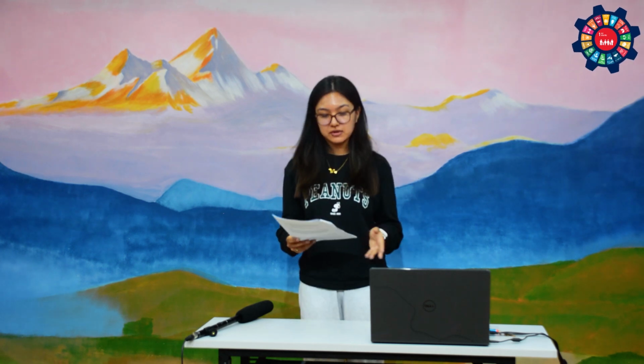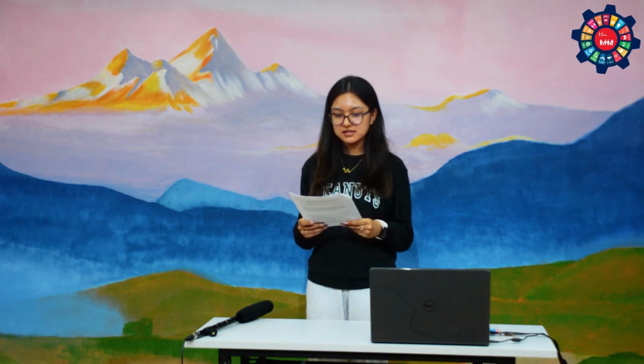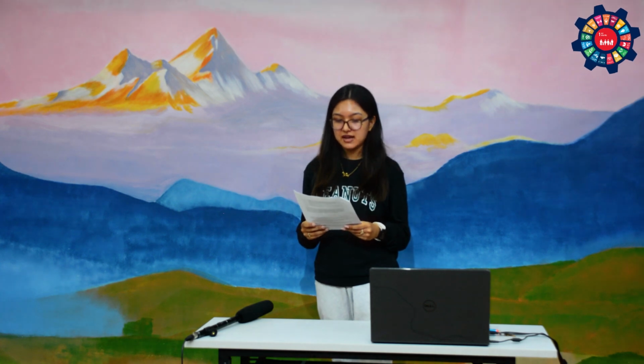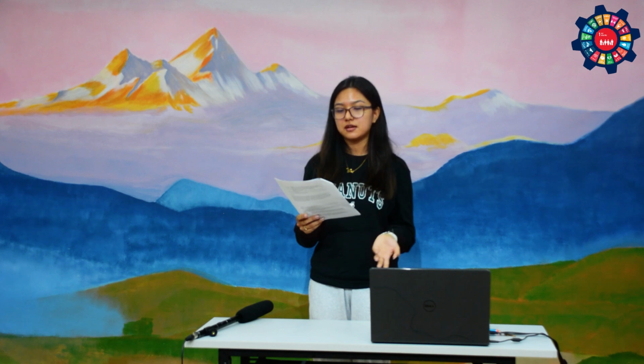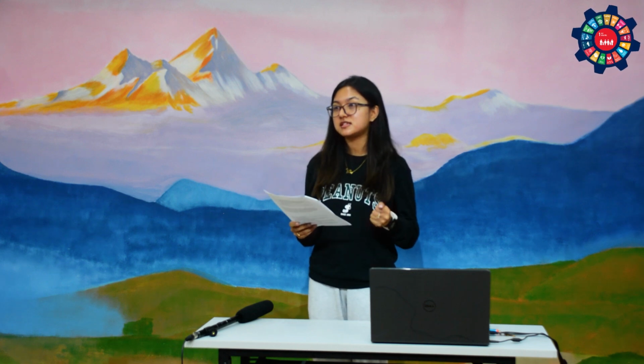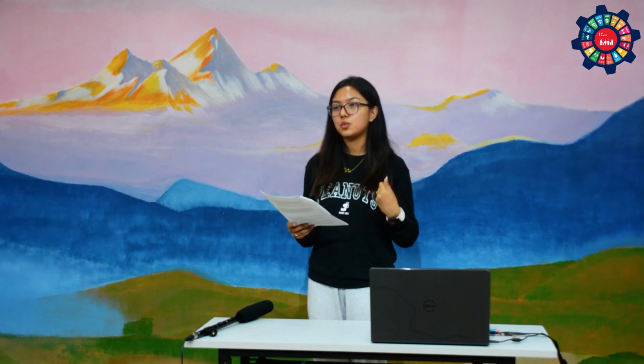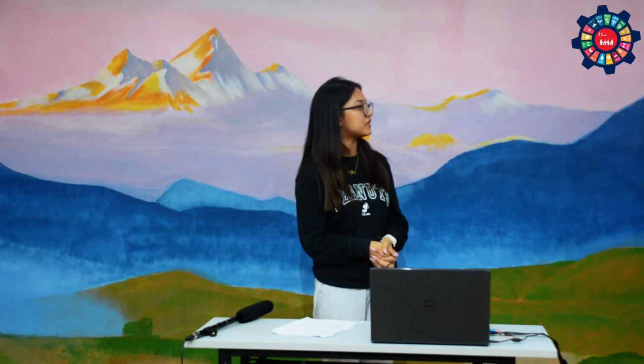The last target is target number 1.7, which stands for creating policy frameworks for poverty eradication. The importance of this target is to ensure that poverty reduction efforts are sustained and effective through well-designed policies. So these are the 7 targets that have been set by the United Nations to eradicate poverty in all forms by 2030.